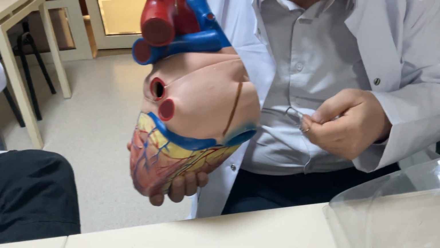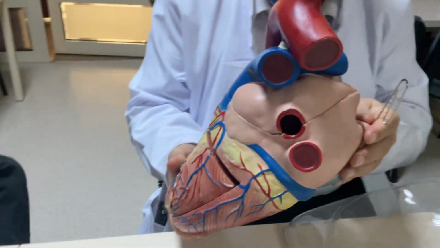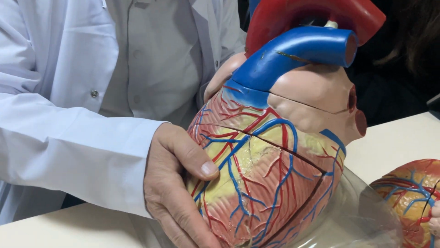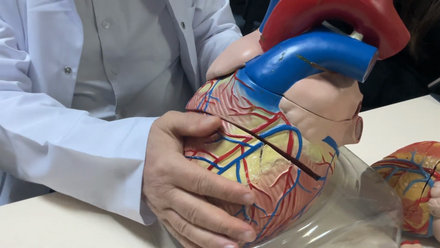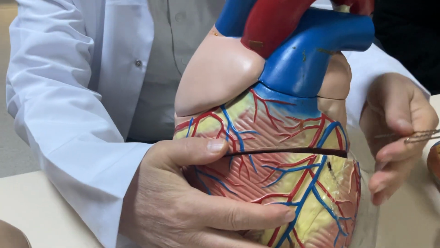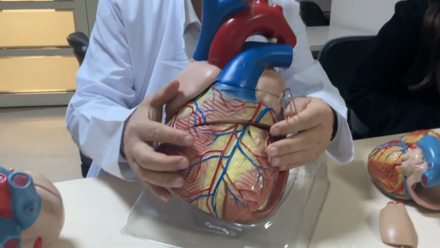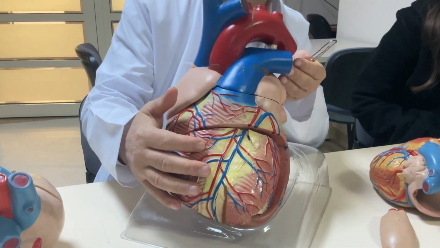And the heart has two more faces. Look at this one. Here is the right pulmonary face. Here is the left pulmonary face.